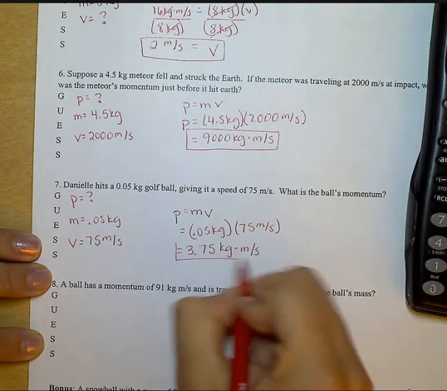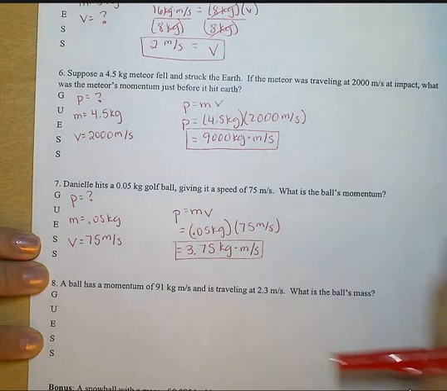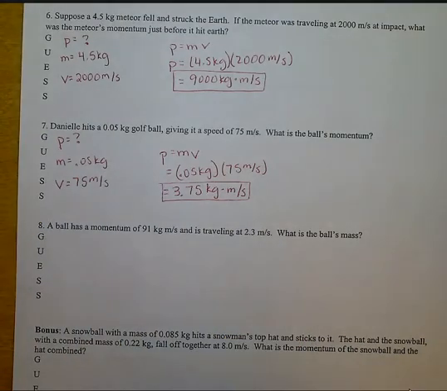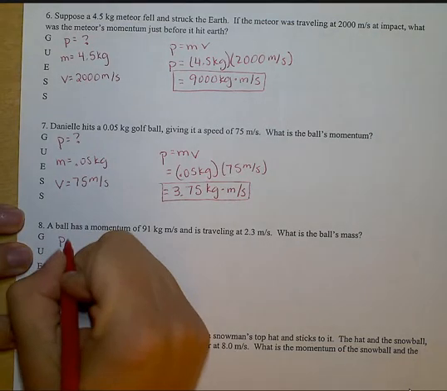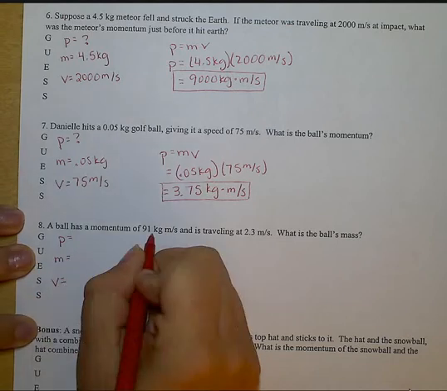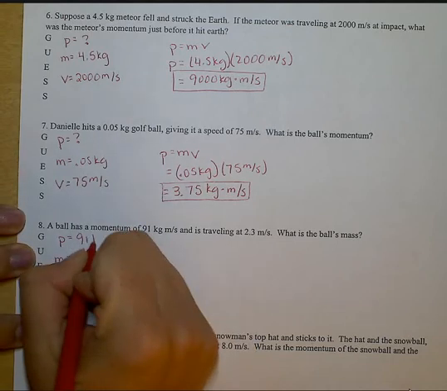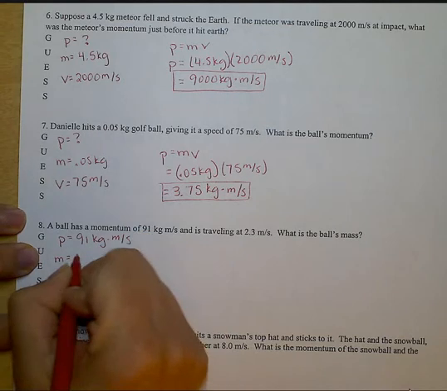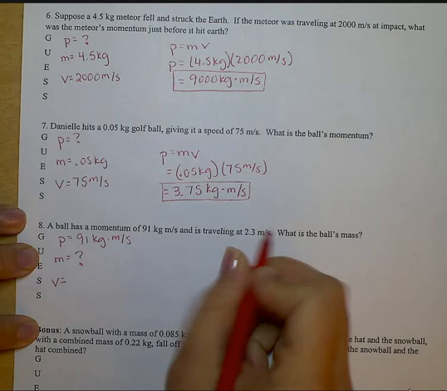Let's square that. Number 8. A ball has a momentum of 91 kilograms times meters per second and is traveling at 2.3 meters per second. What is the ball's mass? So I have a momentum. I do not have my mass, but I do have a velocity.